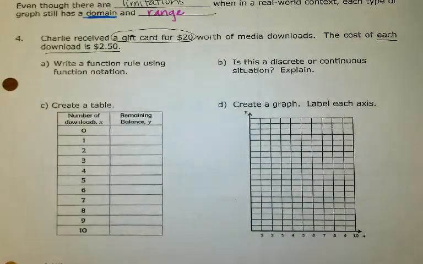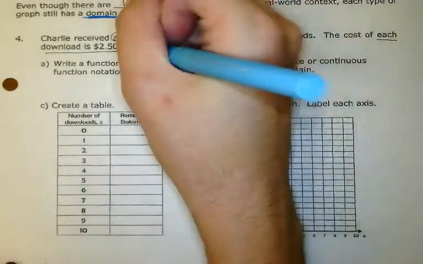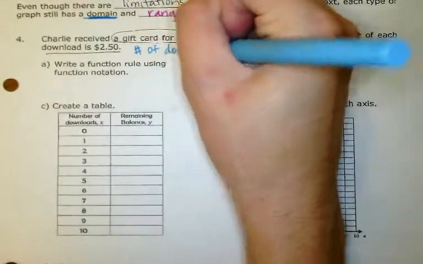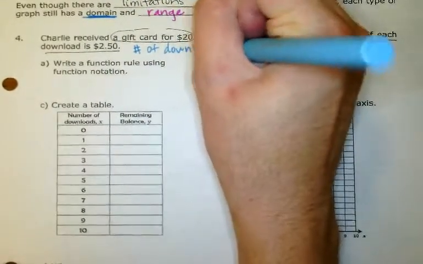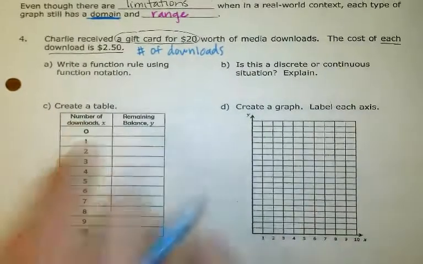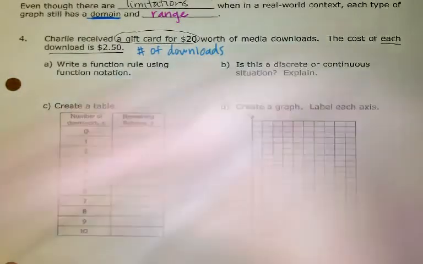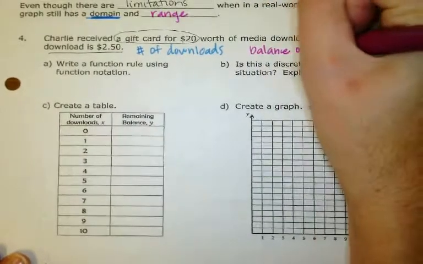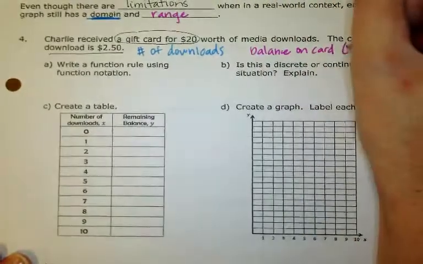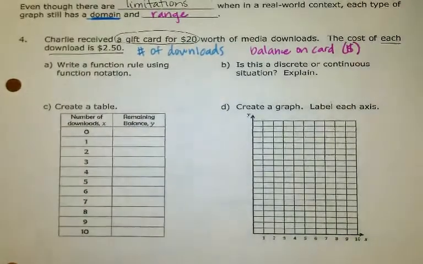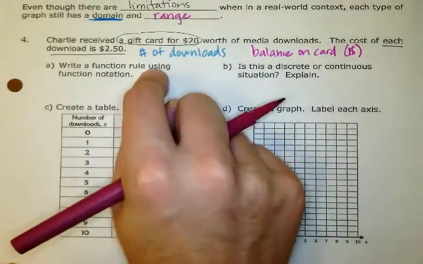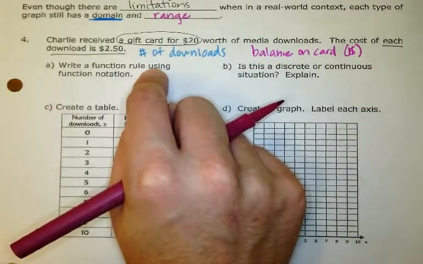So guys, we have a number of downloads. It also kind of tells you in the lovely little table. And we have the balance on the card. So that's going to be like our money. So guys, does the balance on the card depend on the number of downloads you have? Or does the number of downloads depend on the balance of the card?